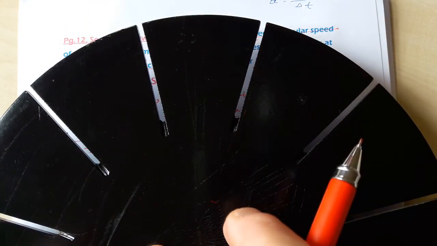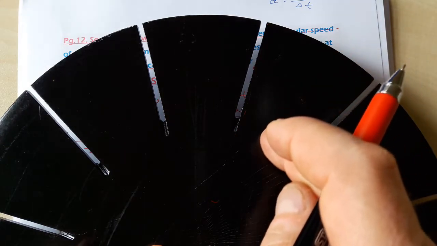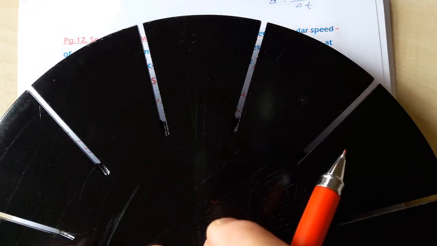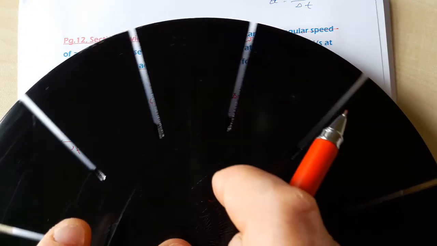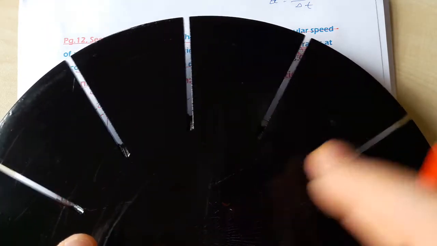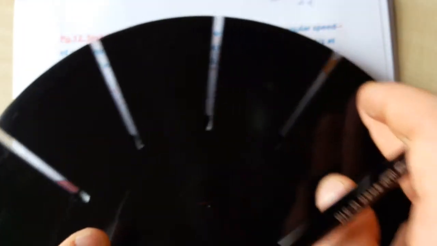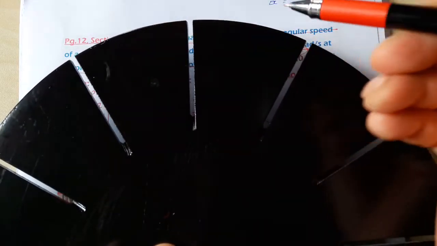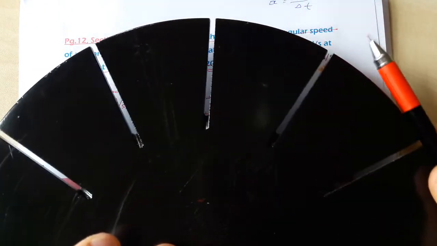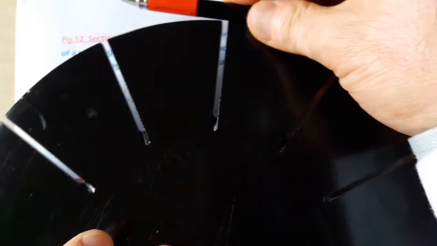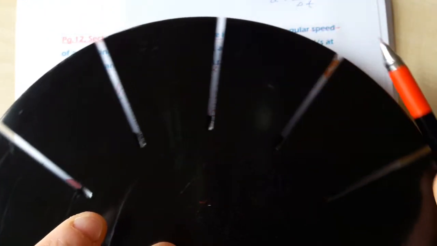For that reason, as the points approach the center of rotation, which is the axis of rotation, the linear speed of the point decreases, but the point outside is moving faster in linear speed than that one. This linear speed we are going to define as the tangential speed. Why? Because any point on this circle is moving tangent to the circle.